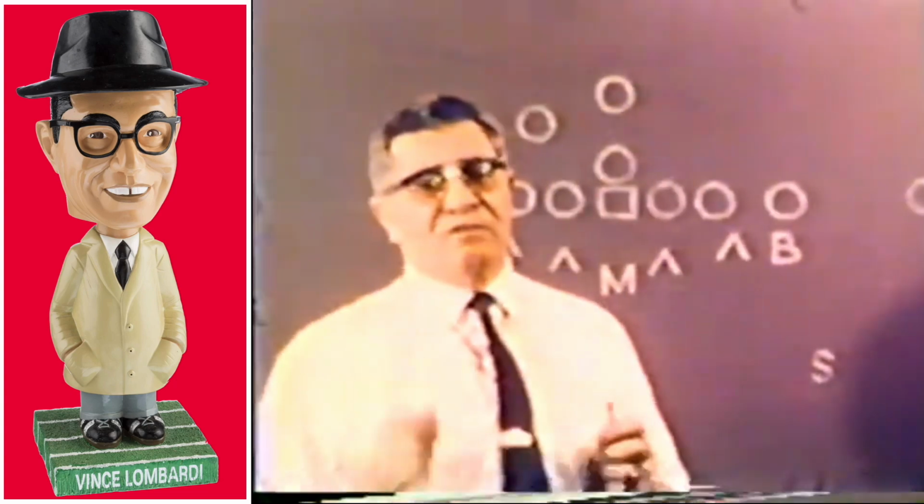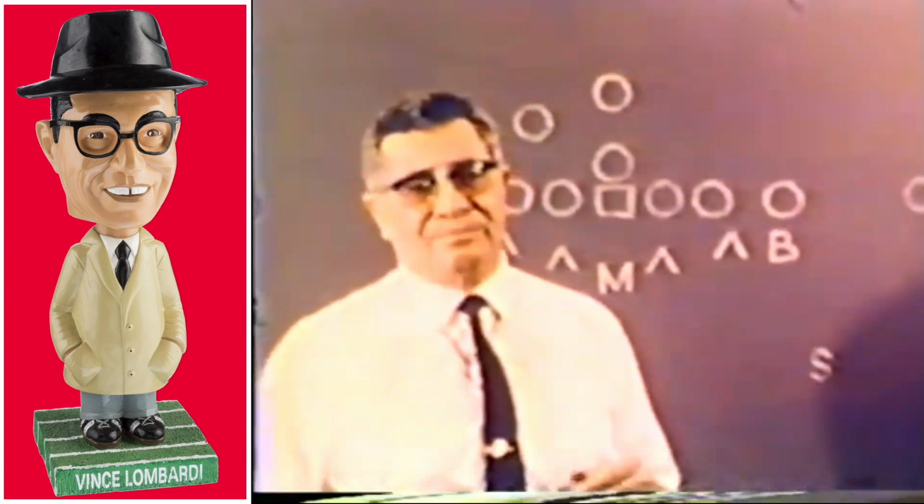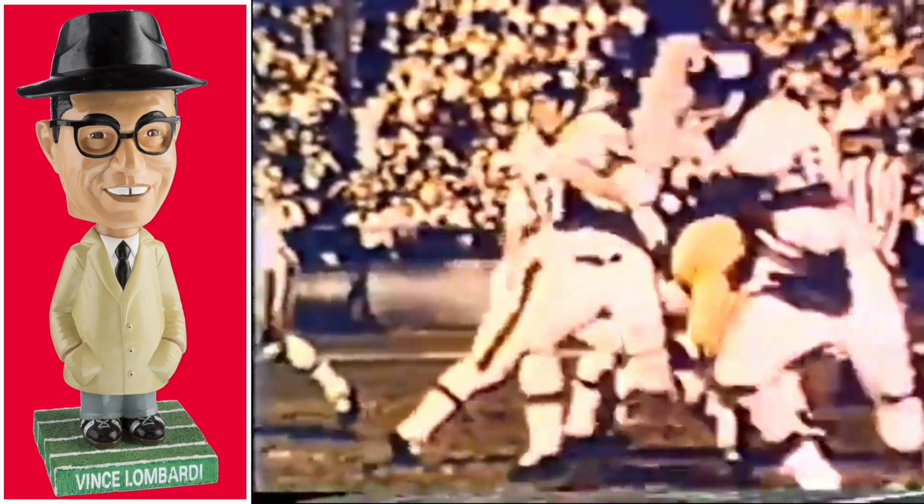And now, I want to talk about containment. But first, I want you to see it in the game. Watch those ends, 82 and 87, as they keep that quarterback from getting outside the contain area and force him into the heavy going.